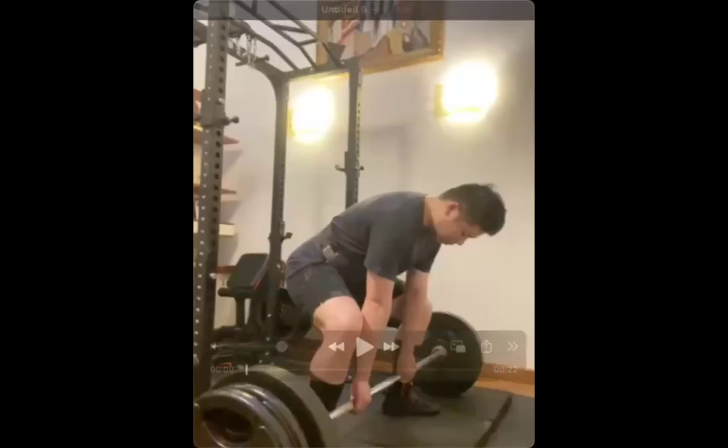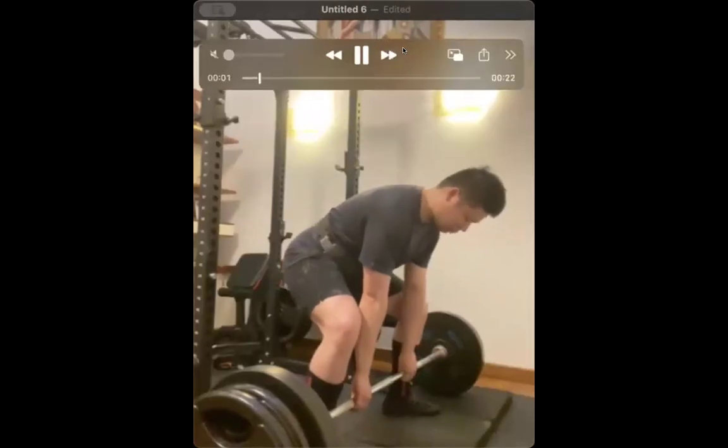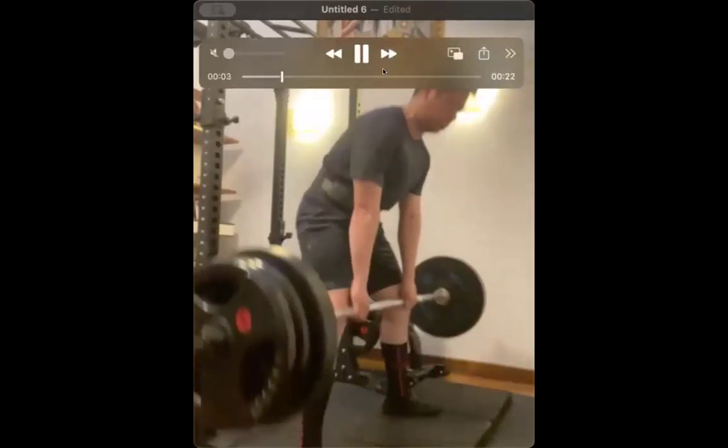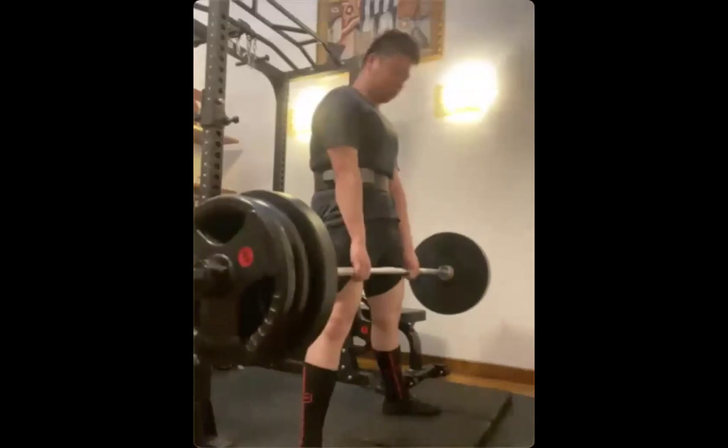So I need to see which one this is. Let me see. So if I'm not wrong, this is his closer stance behavior. Hang on, let me check. Because he just made a very subtle stance change, which is very effective for him. Just give me a sec.